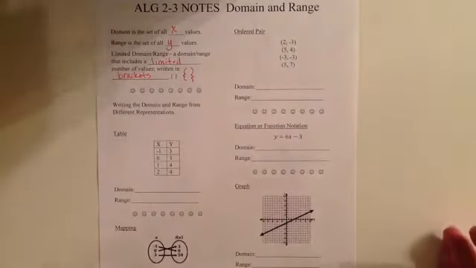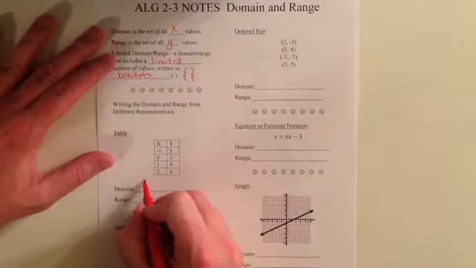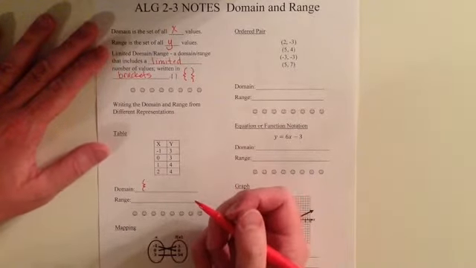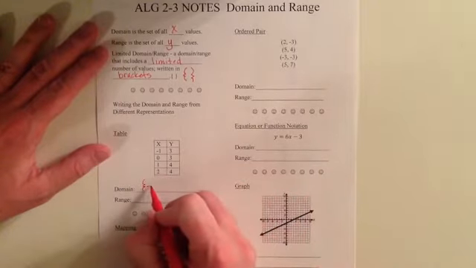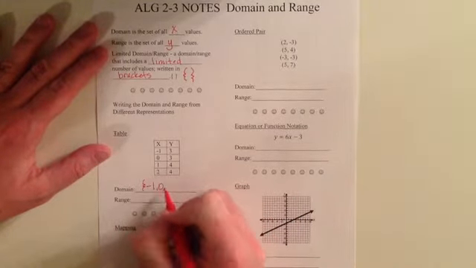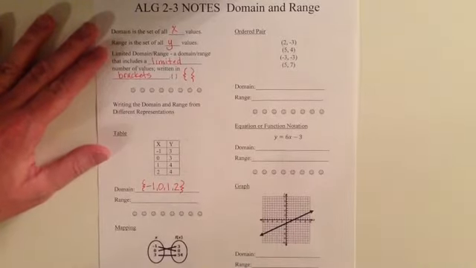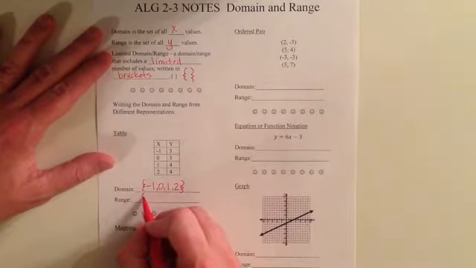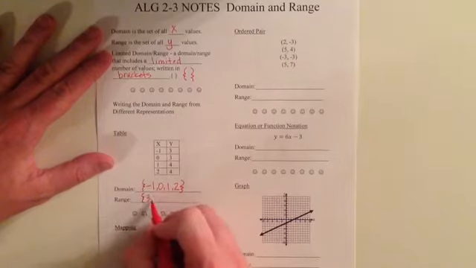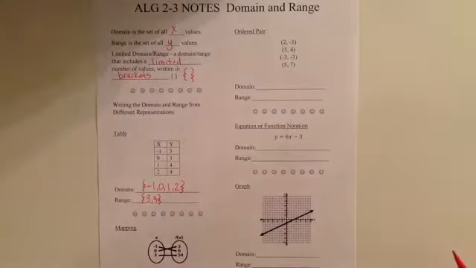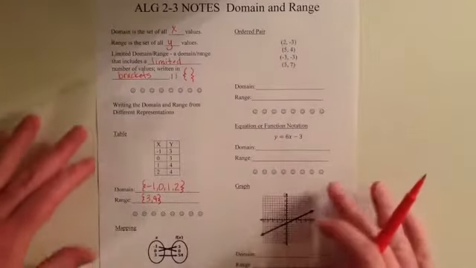Remember that the domain in the table is all the x values, so we're going to put them in brackets. Typically, you put them in order numerically, but it really doesn't matter. So we've got -1, 0, 1, and 2, and then we close the brackets. And then the range would be just 3 and 4 because we don't put repeated numbers in the domain or the range. That's it for a table.